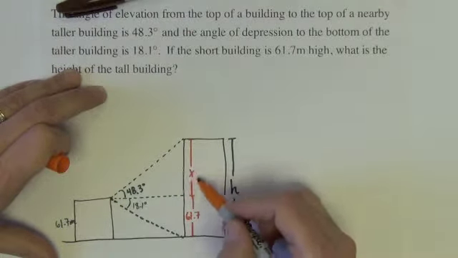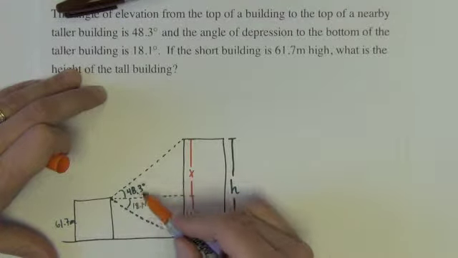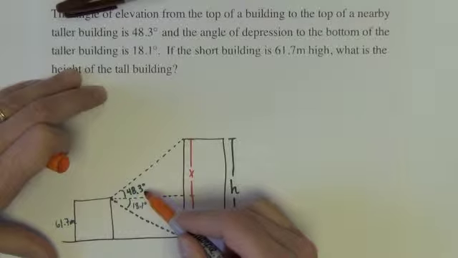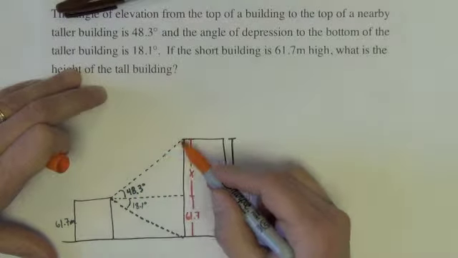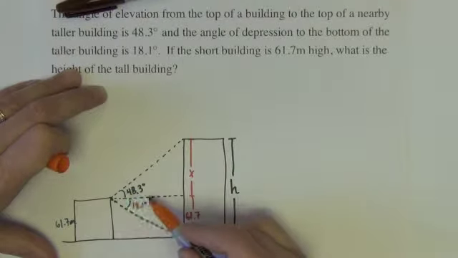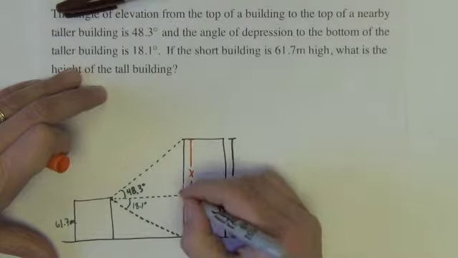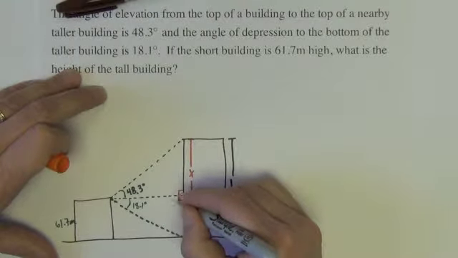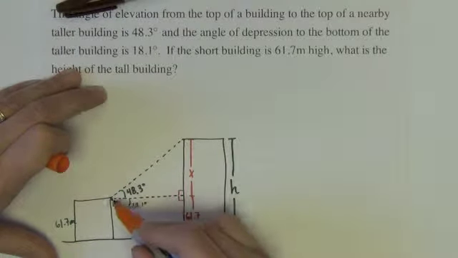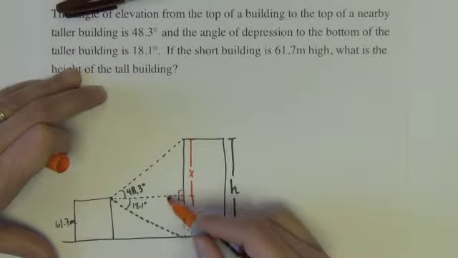Well, in order to find this height, this length x, we need more than just one angle of this right triangle. We're going to need a side also. And it's going to be impossible for me to find this hypotenuse right here, but I can find this shared edge of these two right triangles. Throw that in there. So that's what I'm going to try and do first, is I'm going to use this bottom triangle to try and find this edge.